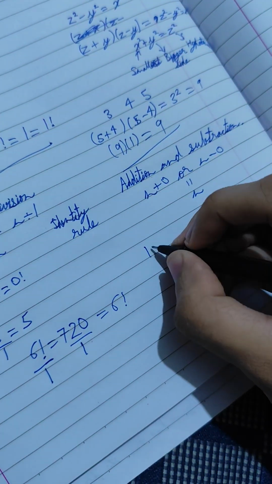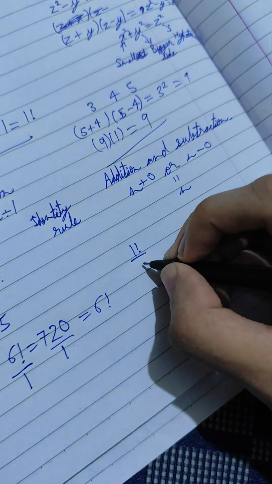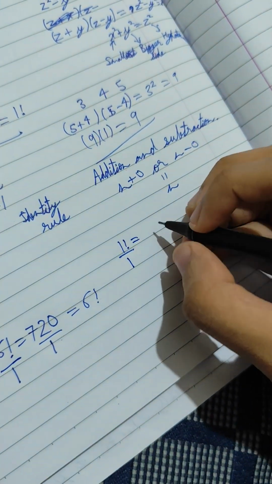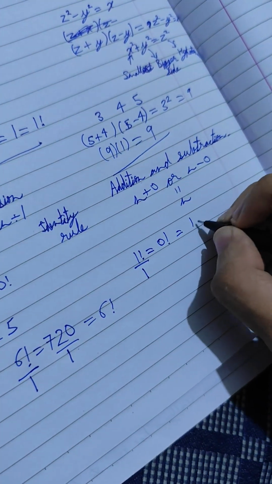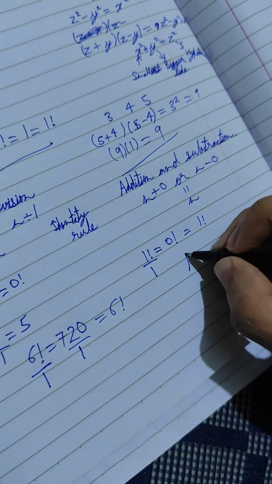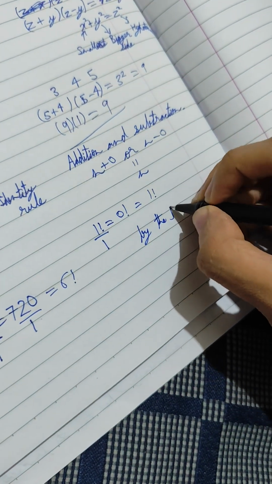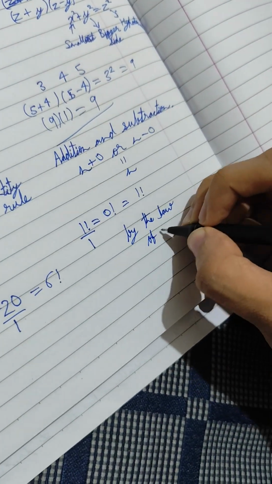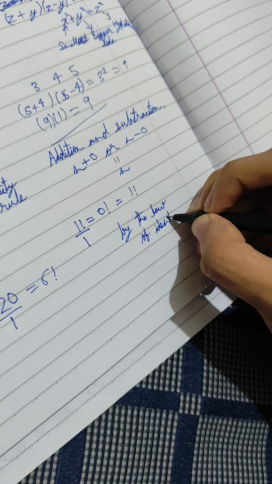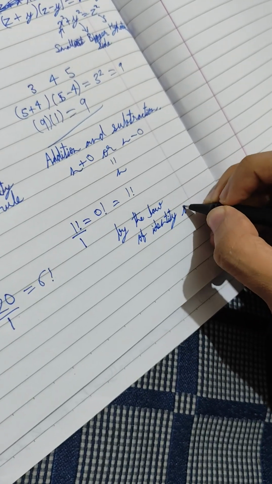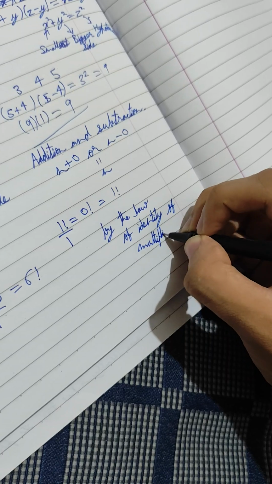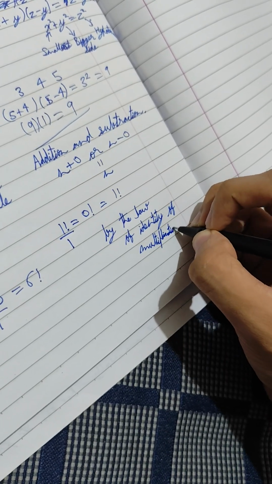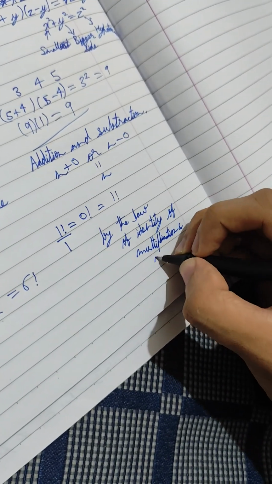So how could we say that 1 factorial divided by 1 is equal to 0 factorial when all we get is the same number by the law of identity of multiplication and division?